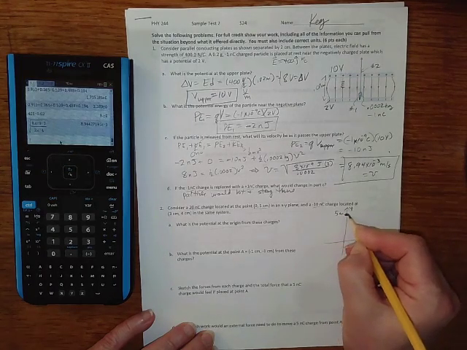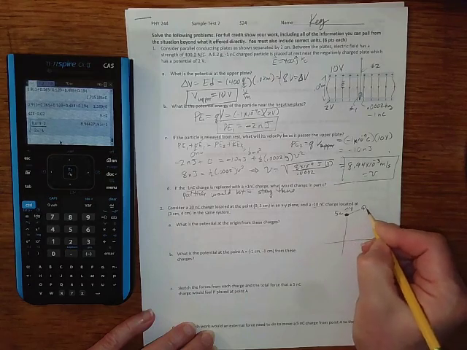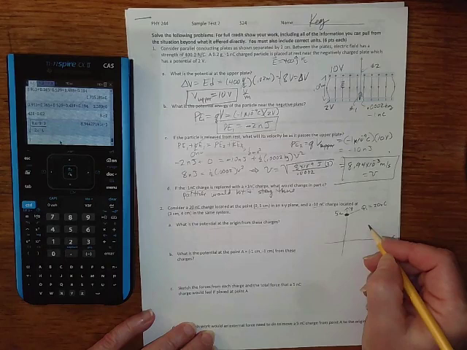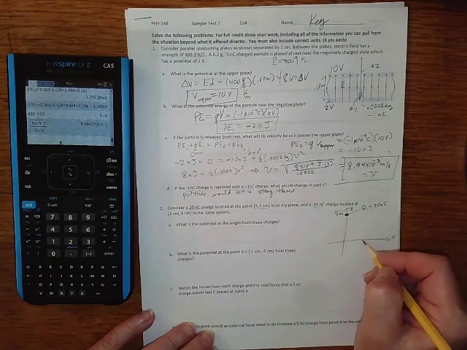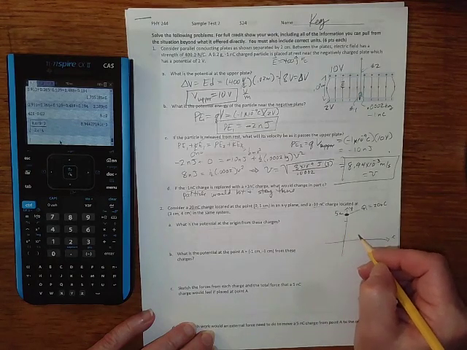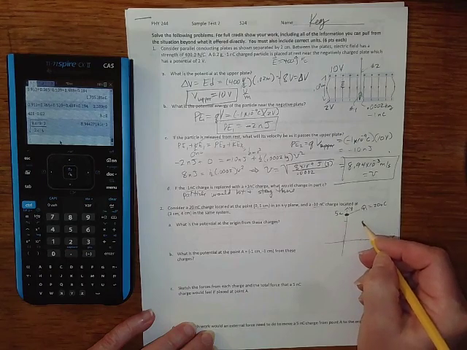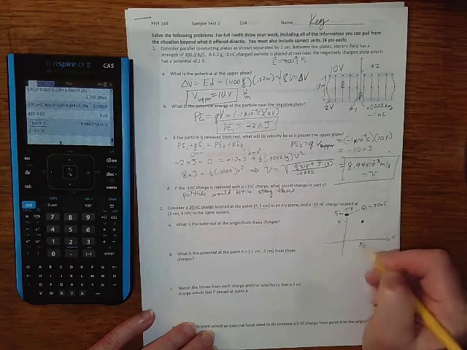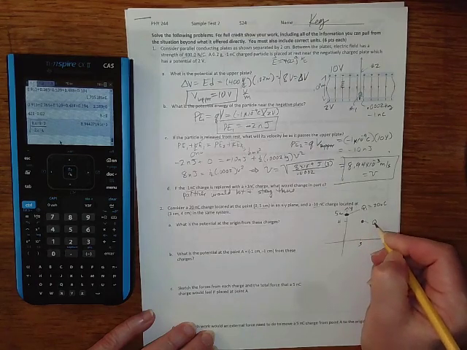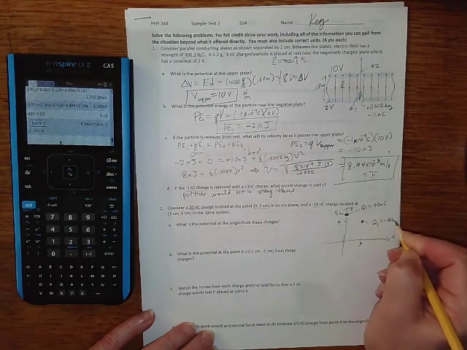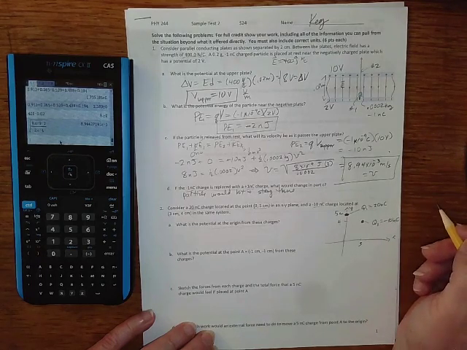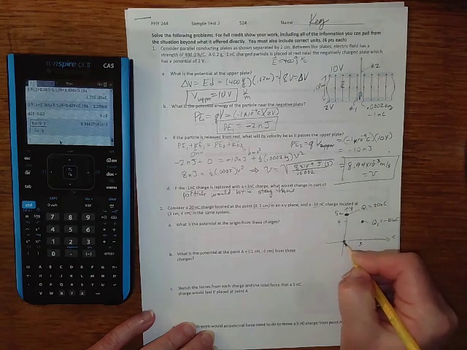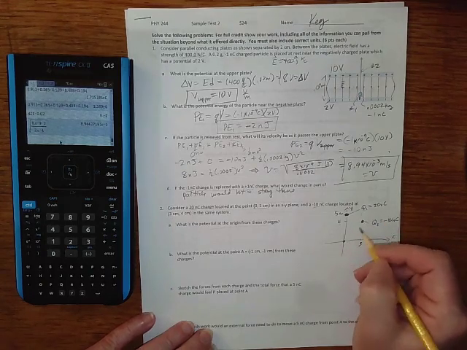And so we've got Q1, which is 20 nanocoulombs right there. And then we've got 3 and 4, X is 3, and then Q2, -10 nanocoulombs, about there.